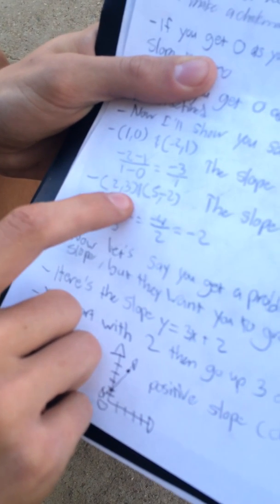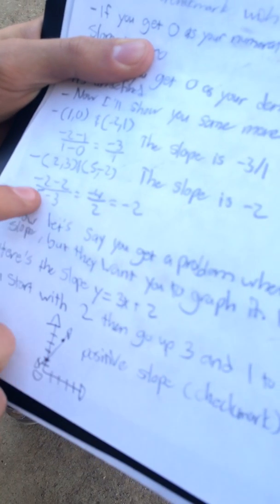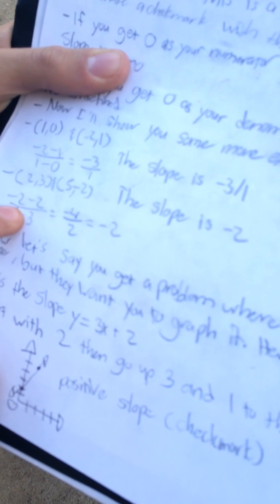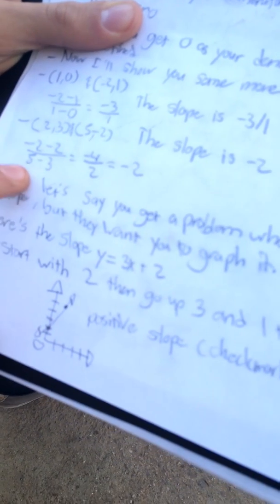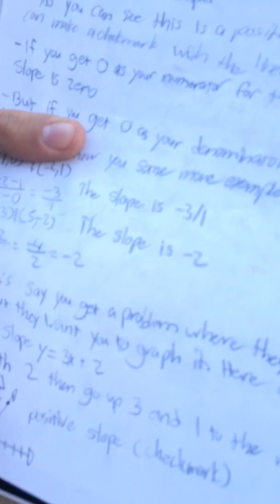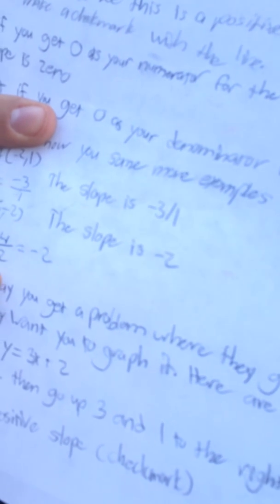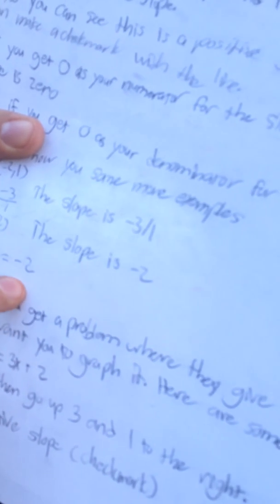Here's one more example. I'll use the coordinate points (2, 3) and (5, -2). We plug them in again and get -2 minus 2 over 5 minus 3. What you get from that is -4 over 2. Once simplified, you get -2. Therefore, the slope of this is -2.